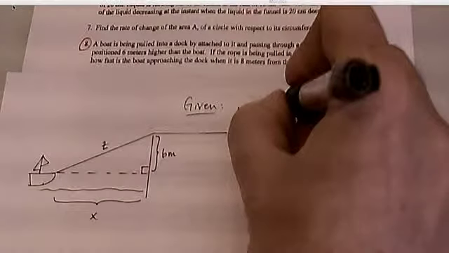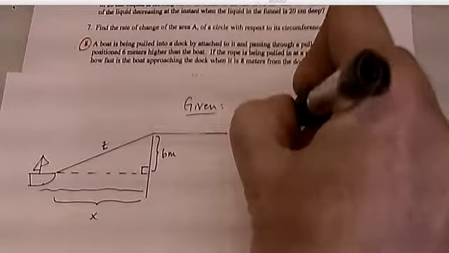But I also have the rope being pulled in at a rate of 3 meters per second. That is the change of the hypotenuse, that is dz/dt. And remember, because it's being pulled in, it's making z shorter, so it's negative 3 meters per second. So that's my given information.